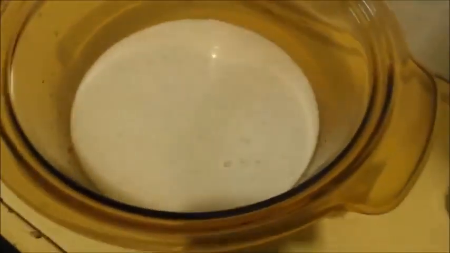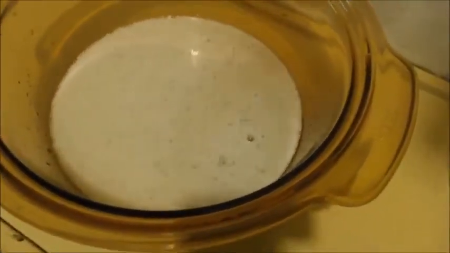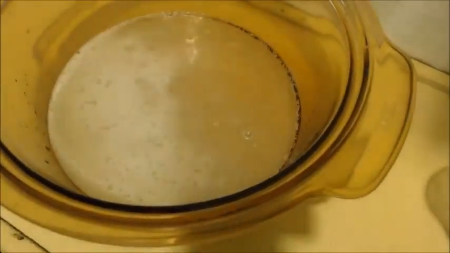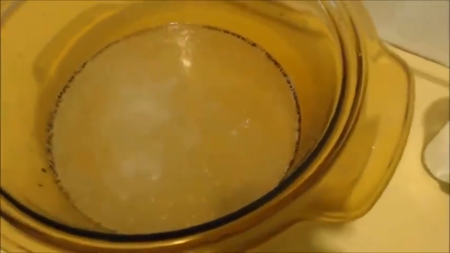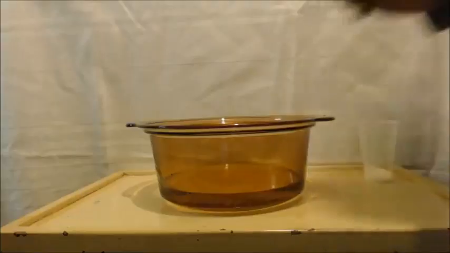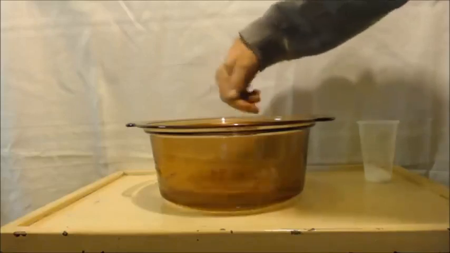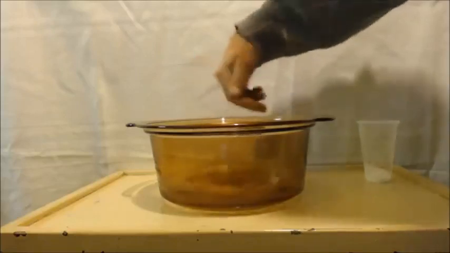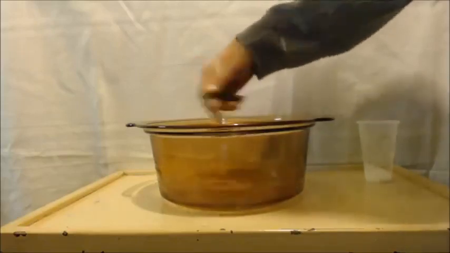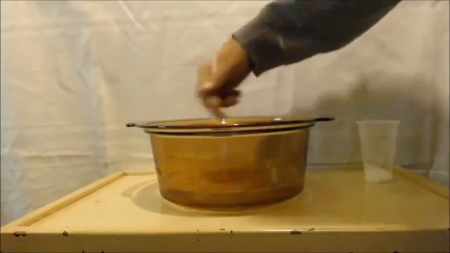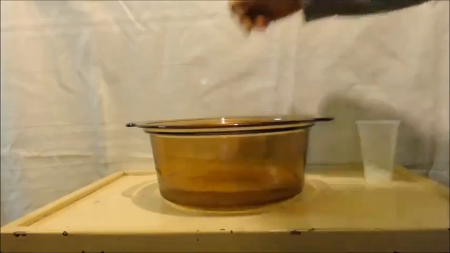Well, I barely have any left. It's still reacting very strongly. I'm going to stir it up and let it all react, and then I'll add some more. Alright, I've been stirring it for a while to get it to stop bubbling. I want to make sure that it all reacts before I add this last little bit in here.